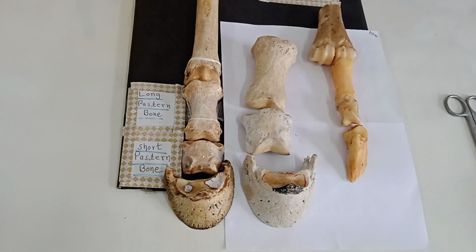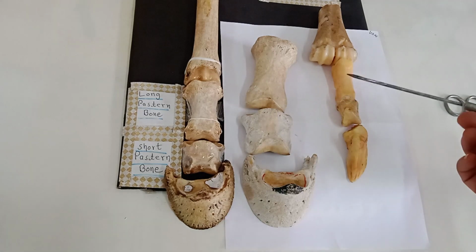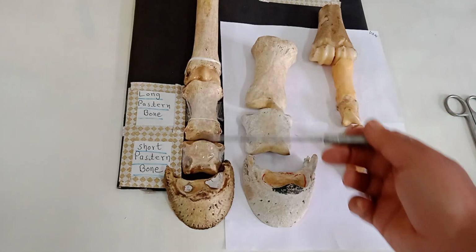Hello and welcome to another lecture on the anatomy of the hoof, basically. And today we are going to compare the digits of ox with that of horse.